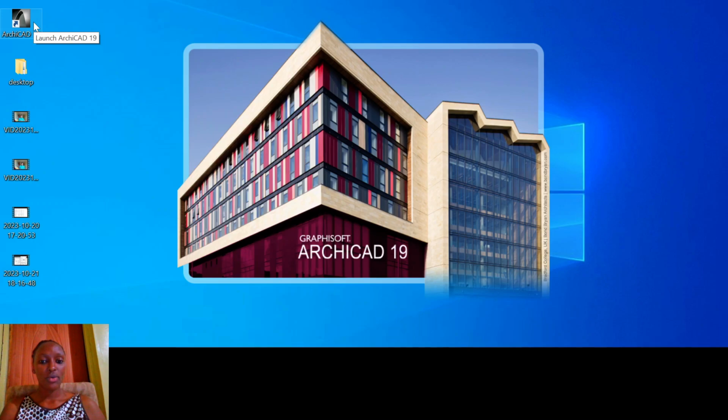So our main aim today is to understand the Archicad screen so that you can see all that you can see in an Archicad screen.